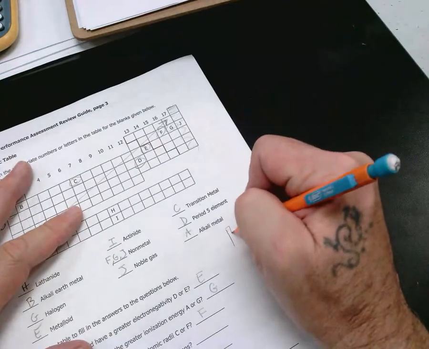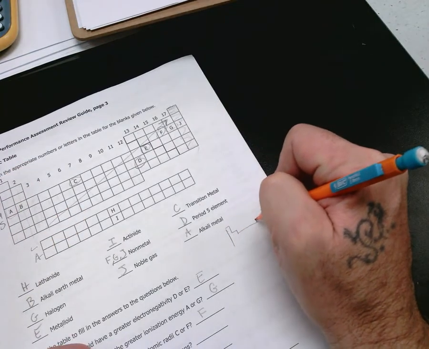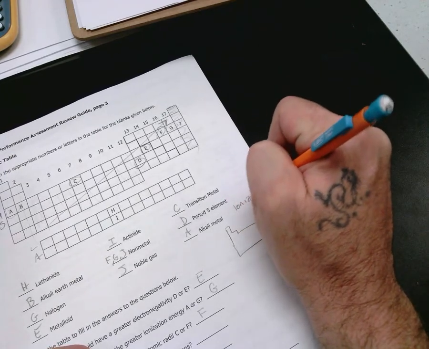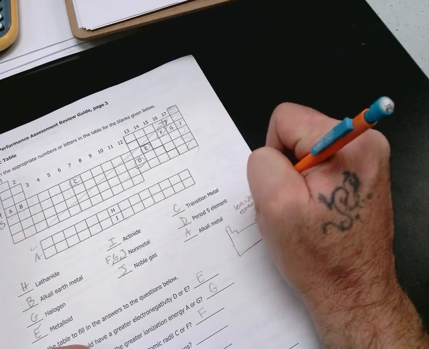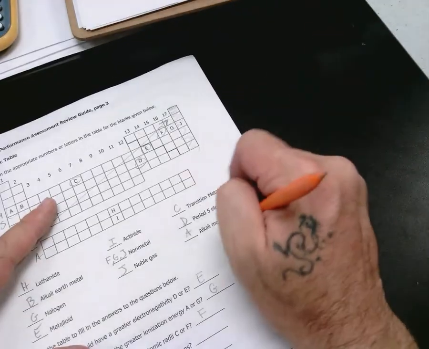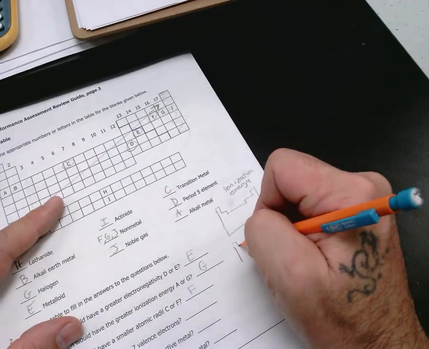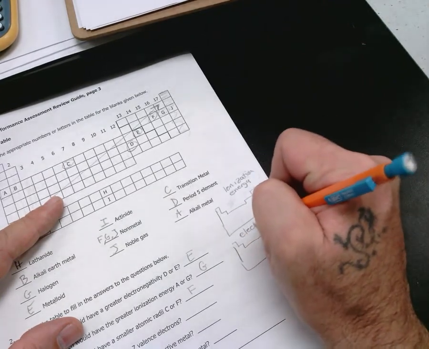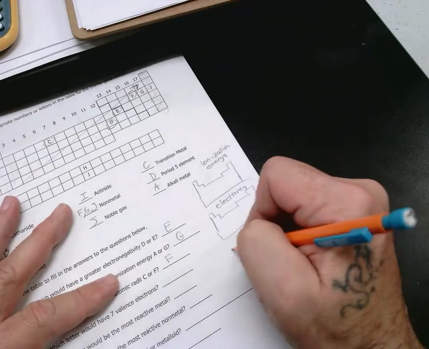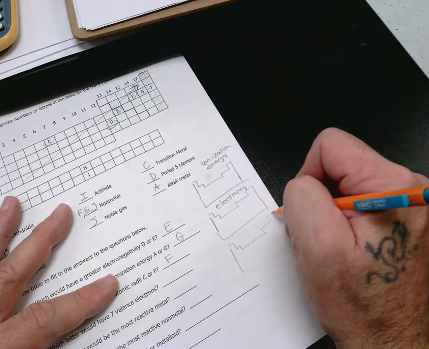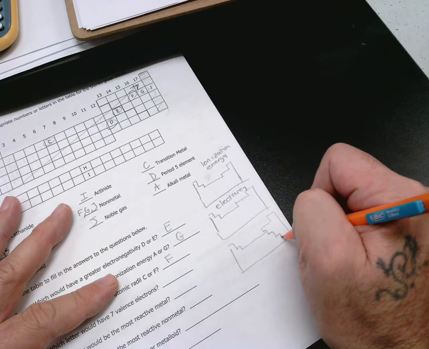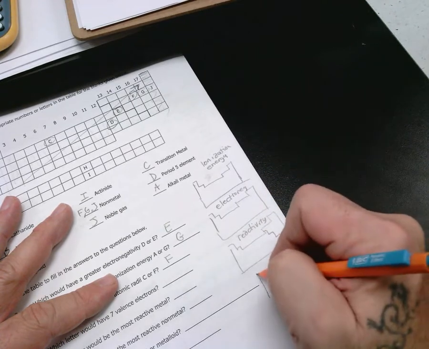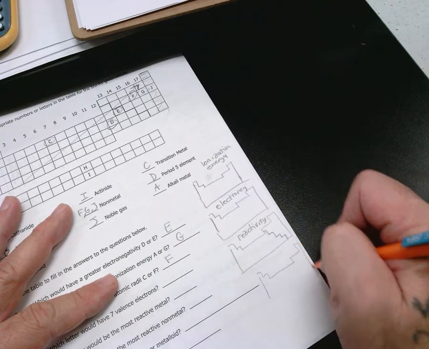So I'm going to draw a series of periodic tables here. Ionization energy, and let's just do it. Let's just draw 4 of them, shall we? Nah, we don't want to draw 4, do we? I'm going to do electronegativity. Reactivity, remember there are 2 for reactivity. And atomic radii.